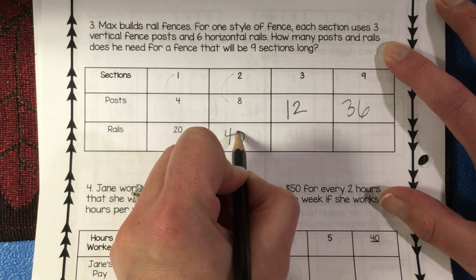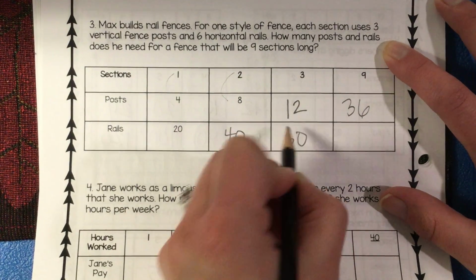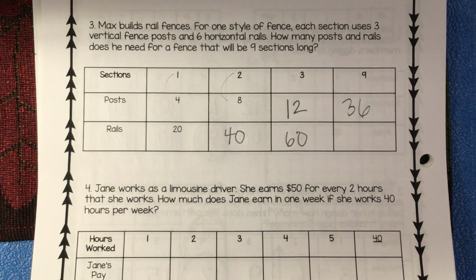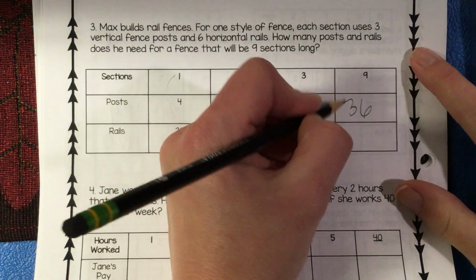12 times 5? 60. Now be careful. You're like, sweet, look at that. 20, 40, 60, 80. No. Because remember, we skipped all the way to 9. So are we going to have to multiply? Yeah, we are. So we need to do 36.